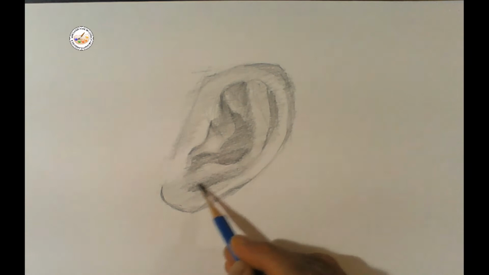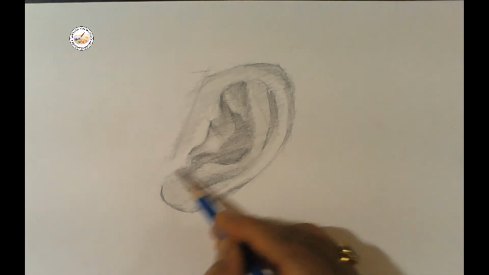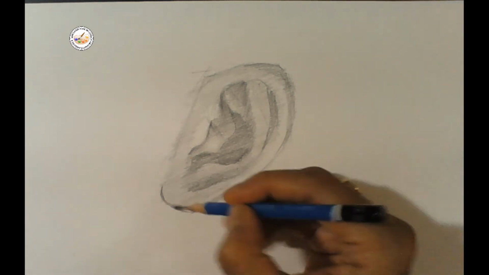So we have to start giving the values and do the value mapping correctly.